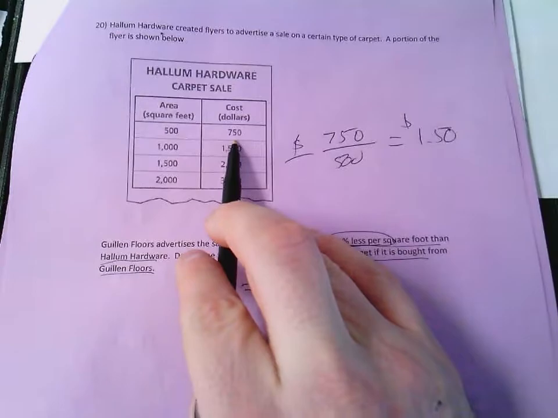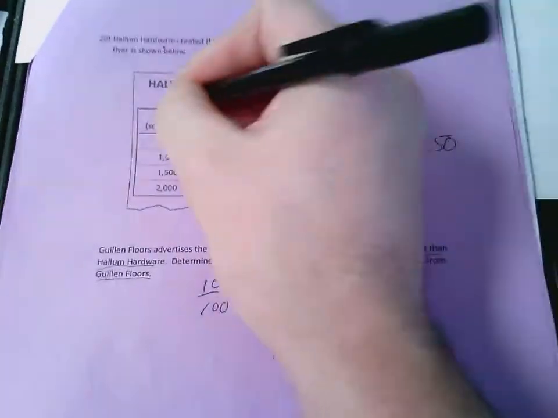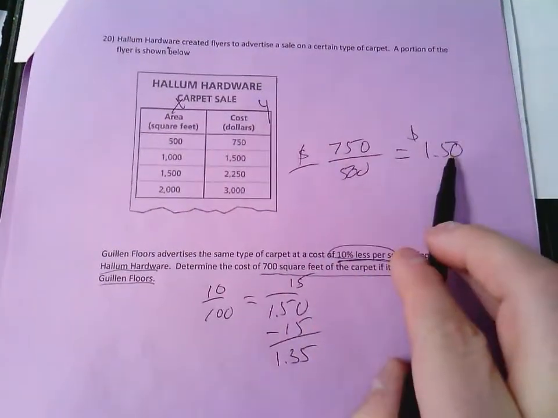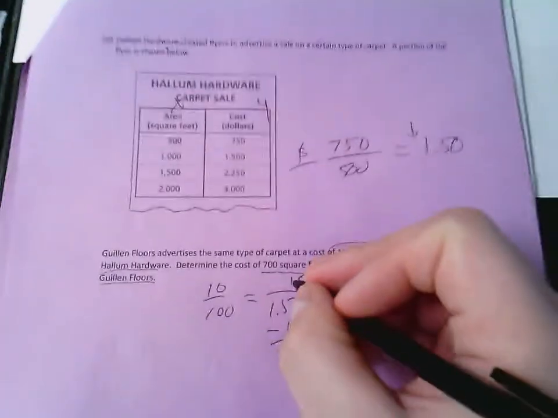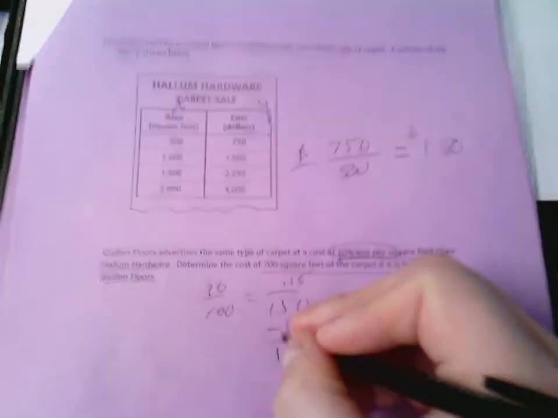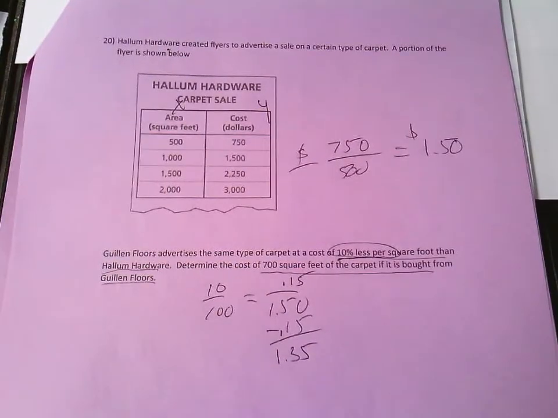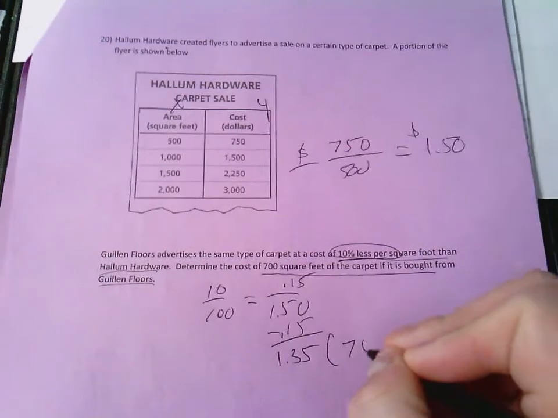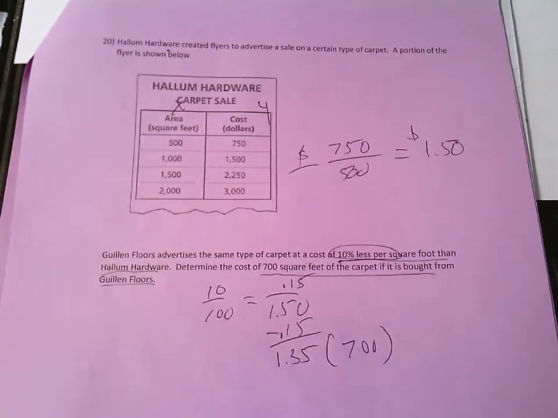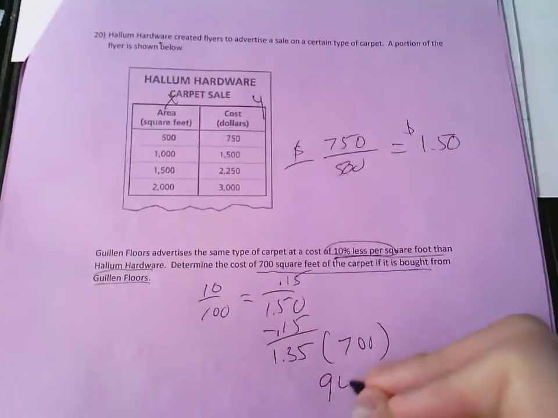So this is back to module 1. You know, this is y over x. Remember? Okay, $1.50. We're taking 10% less, so 10% of $1.50 is 15 cents. Sorry, I should put the decimal there. Okay, which gives us $1.35. We're going to multiply that by 700 because it's 700 square feet. $945.